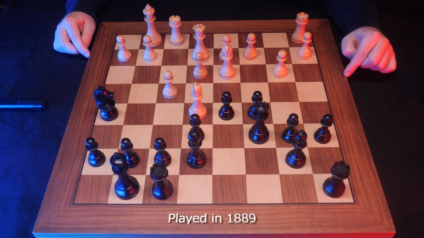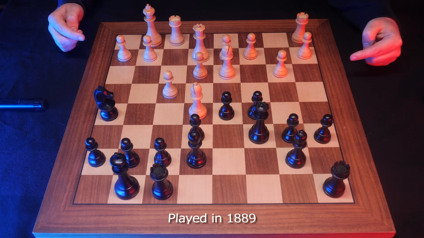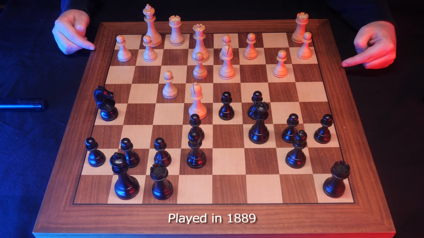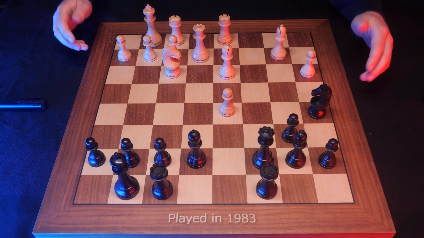And this video is going to explain how Garry Kasparov was able to use his knowledge of this position to win from this position almost 100 years later.